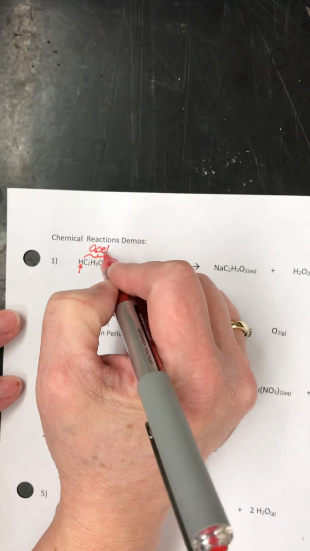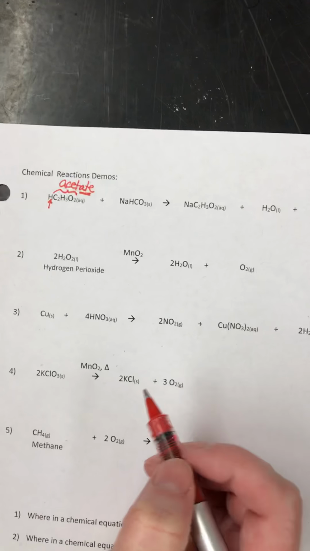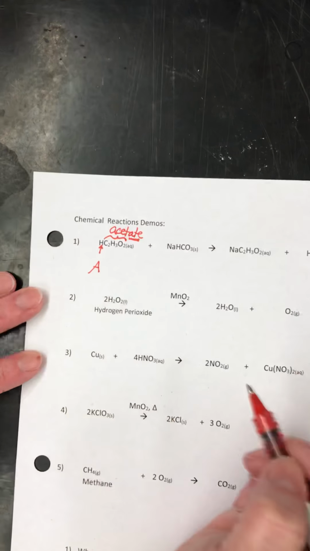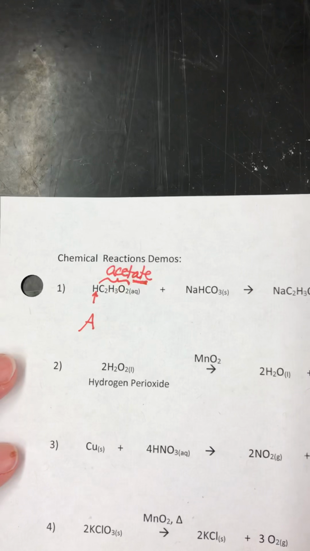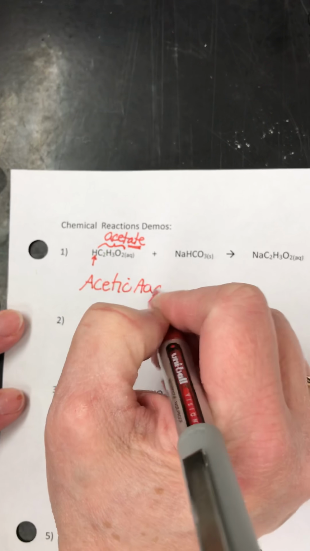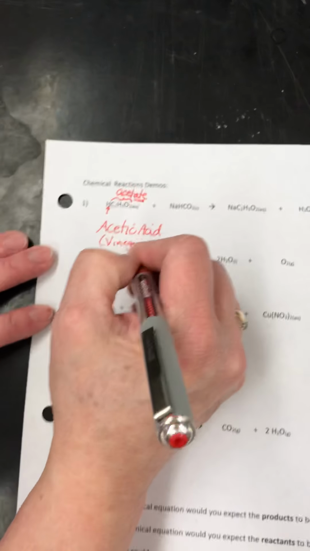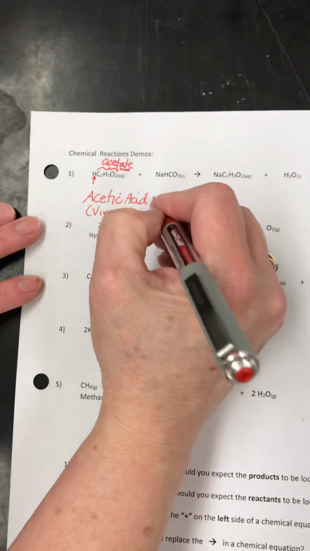Now this part of the compound you should recognize is the acetate ion, and notice how it ends in ATE. So the naming of this one will be, go ahead, yell it out, pausing, acetic acid. Really, acetic acid is nothing more than vinegar. Vinegar is just our common name.